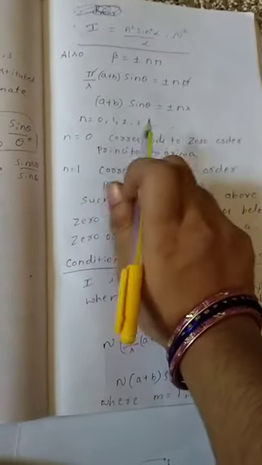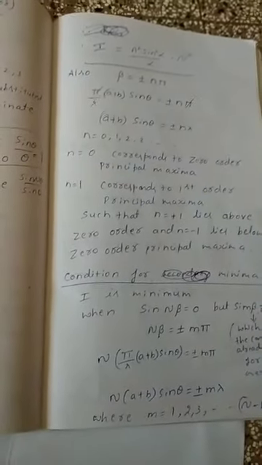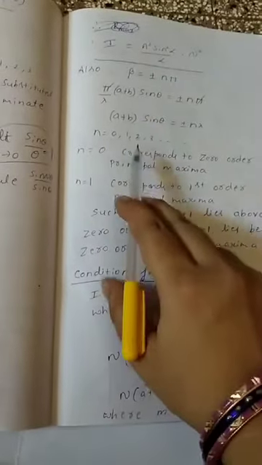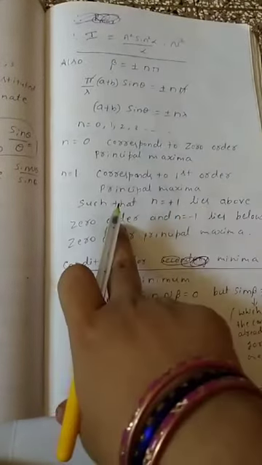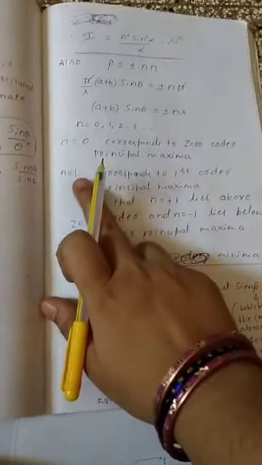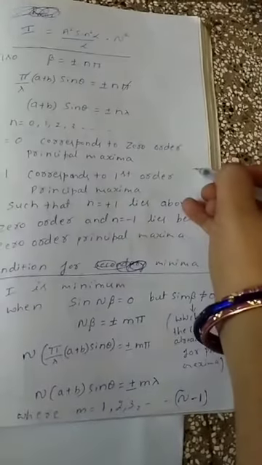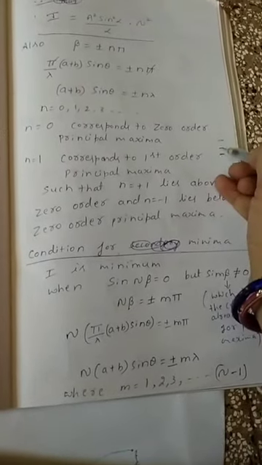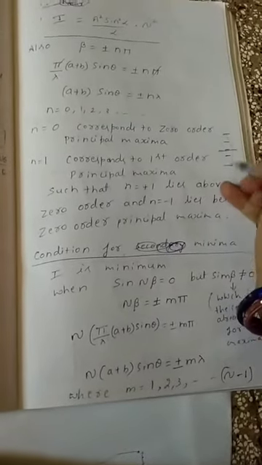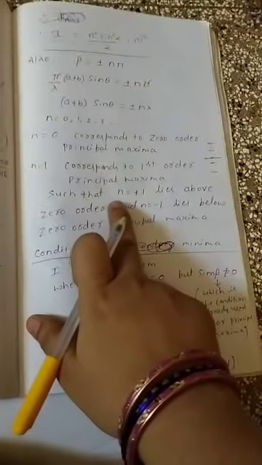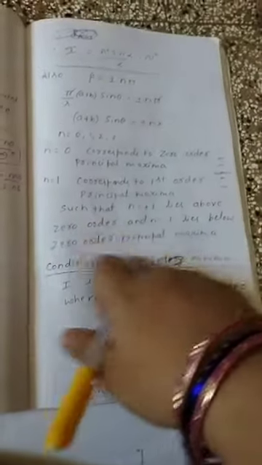So n equals 0 corresponds to the zero order principal maxima. Here there are so many principal maxima, correct? So n equals 0 is called the zero order principal maxima. n equals 1 is the first order principal maxima. Similarly n can take minus 1 also. That means on either side of the zero order principal maxima there will be first order principal maxima, and similarly there will be plus 2 and minus 2, that is the second order principal maxima on either side of the 0. So that means there are so many principal maxima in a diffraction grating.